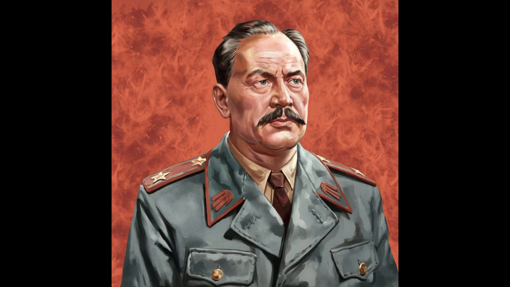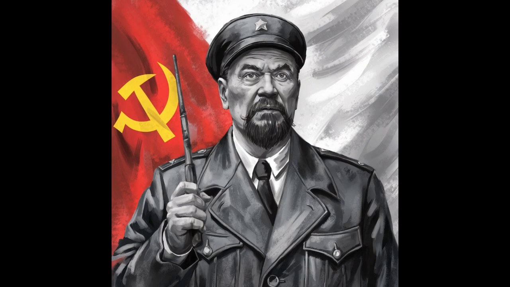Lenin's era, 1917 to 1924. War communism, and the New Economic Policy, NEP. To win the Civil War, the Bolsheviks implemented war communism, a system of state control over the economy and requisitioning of agricultural goods. After the war, facing economic collapse, Lenin introduced the New Economic Policy, NEP, in 1921, which allowed some private enterprise and agricultural market reforms, helping to stabilize the economy.